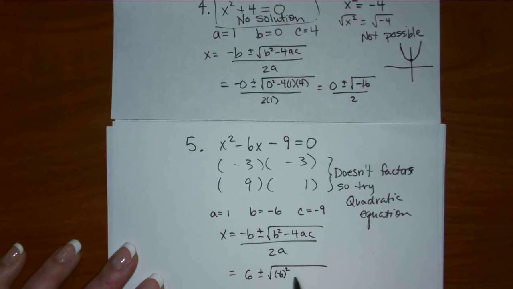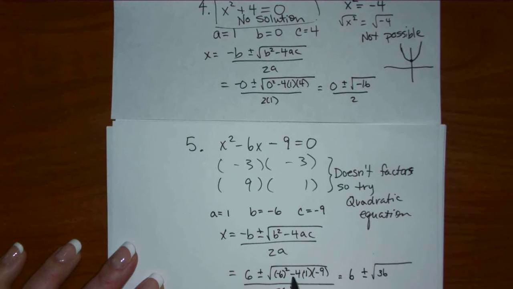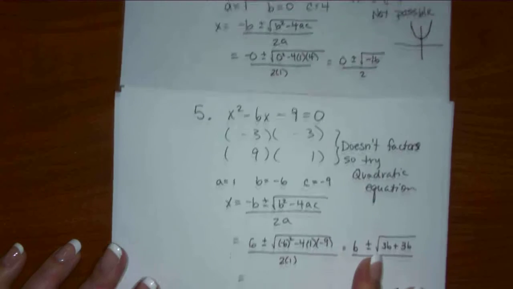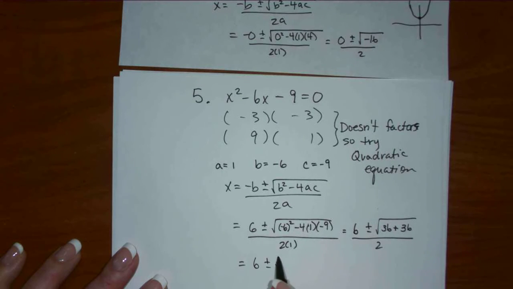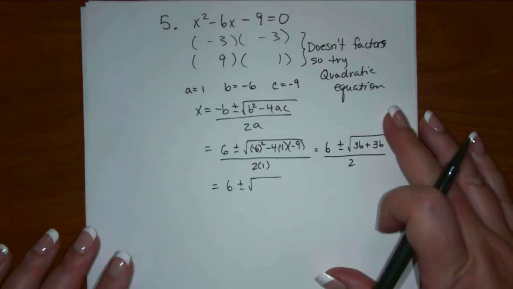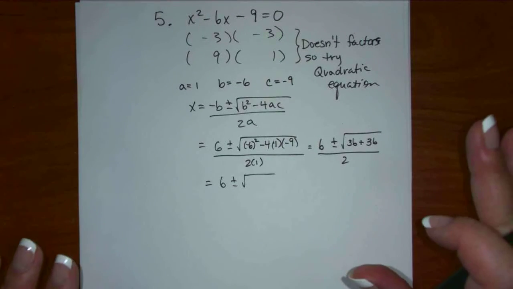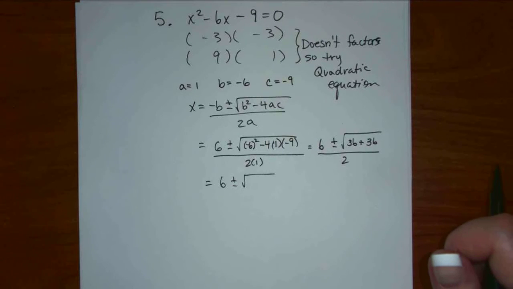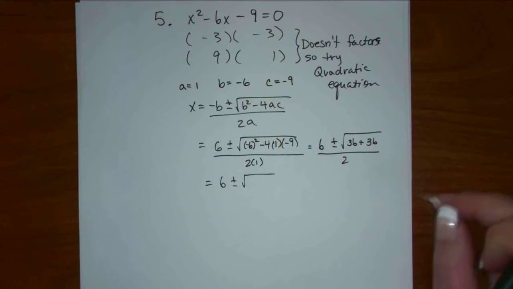-6 squared is 36. So we get 6 plus or minus the square root of 36. Minus and a minus is a plus. 9 times 4. Okay, this is actually a very good question. So that equals 72, but I'm not writing it yet because I'm going to show you how to simplify it. Do we know the square root of 36?